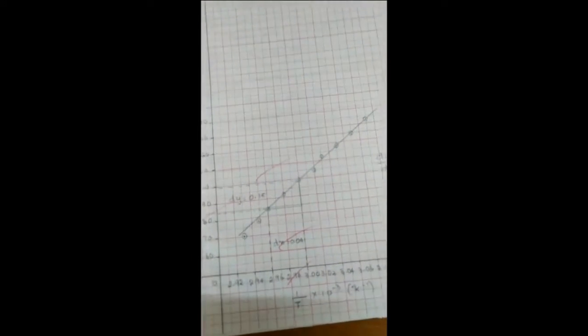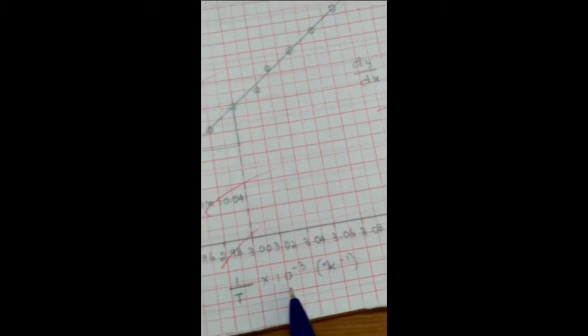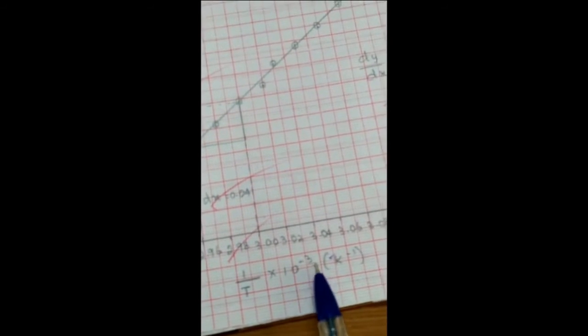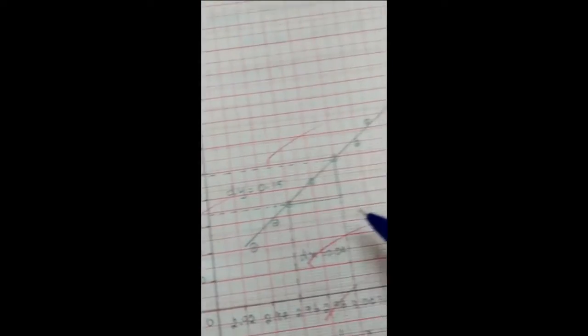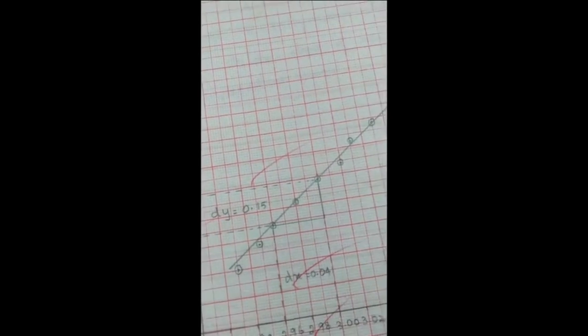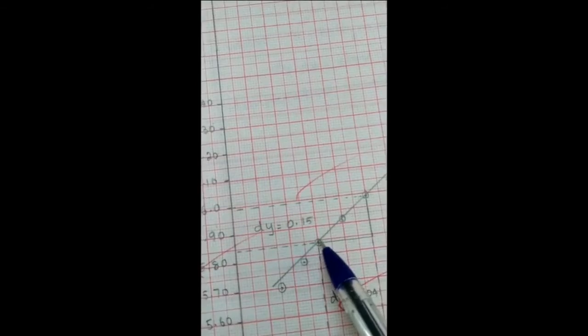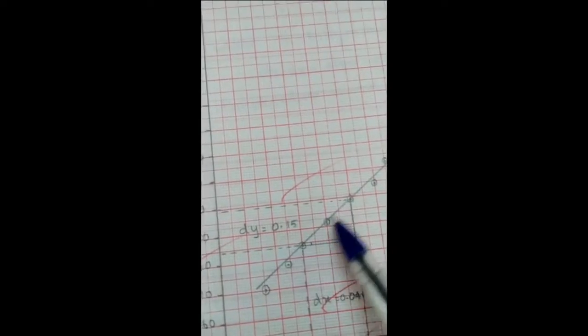And here is a sample graph for you. 1 by T is taken along the x-axis starting from 2.92, and ln R is taken along the y-axis. And check here, 1 by T is in 10 power minus 3 Kelvin inverse, and ln R is a mere number. It is taken along the y-axis, and you will be getting points on the graph. You try to put a straight line which connects the maximum number of points.